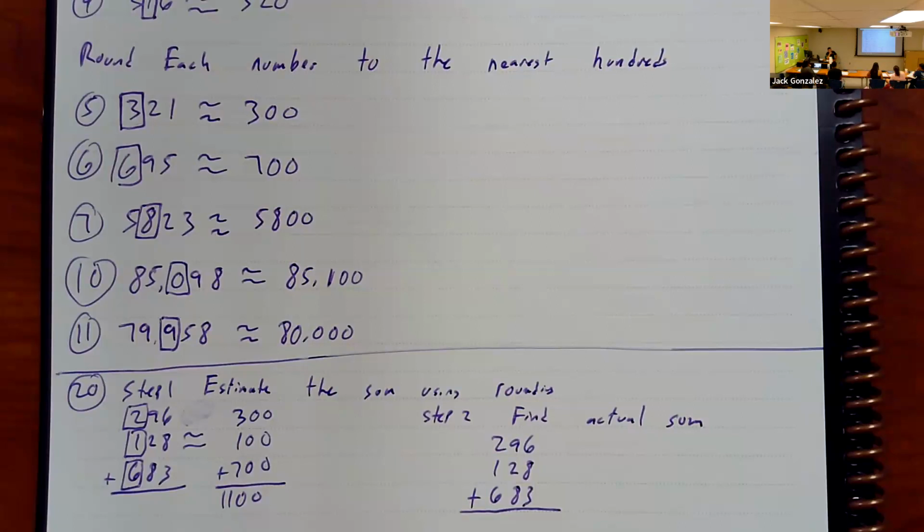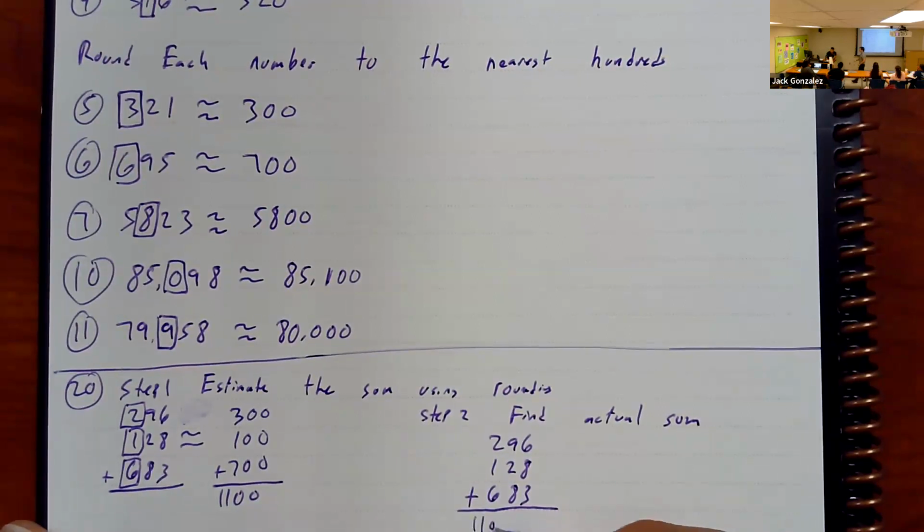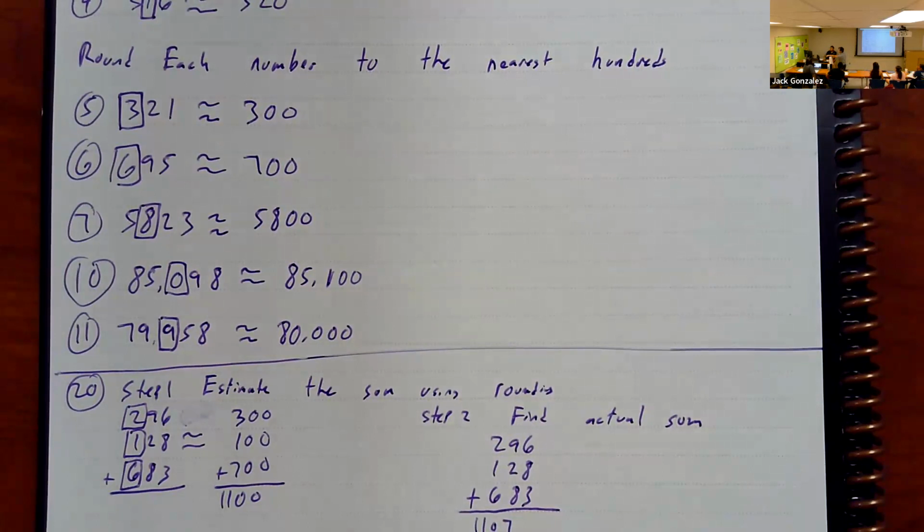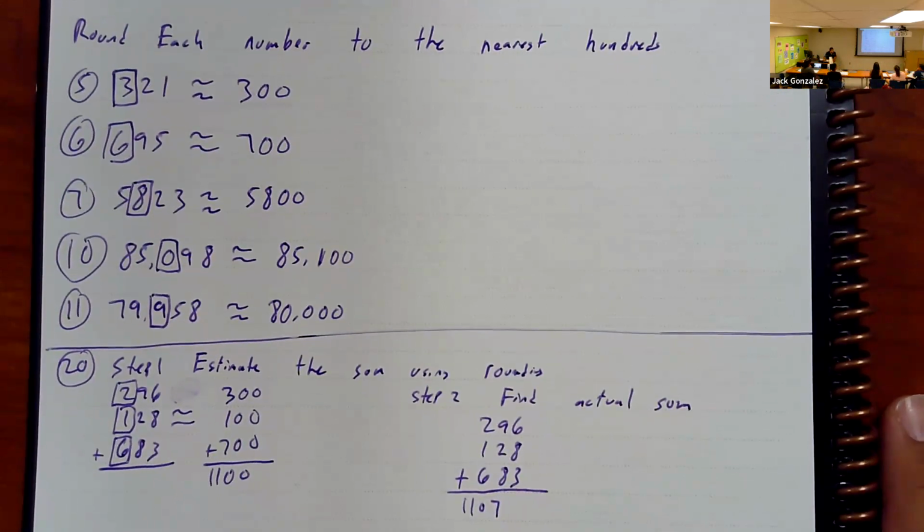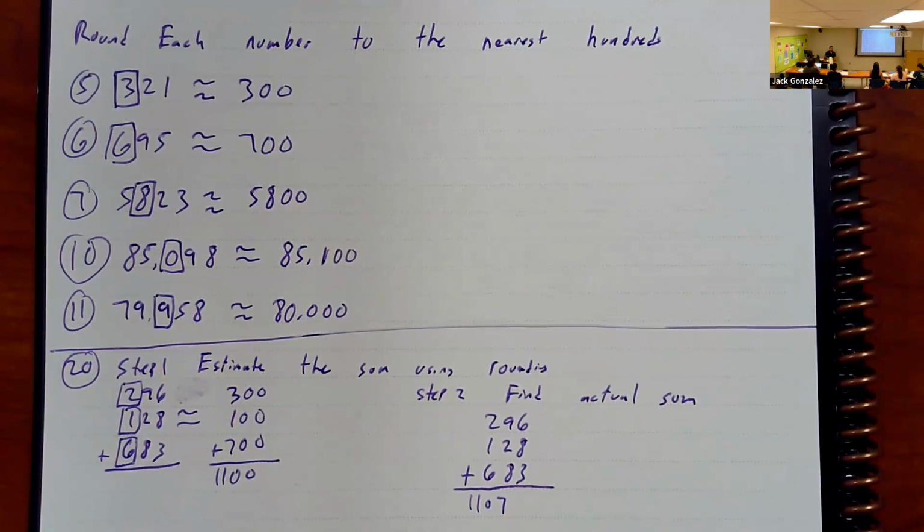What do you guys get for step two? 1,107. 1,107? Yes. Everyone else get 1,107? Everyone agree with this answer? So the rounding estimate's not that far off, right? It's pretty close. So it's just a technique to find a quick answer that has lost some accuracy.